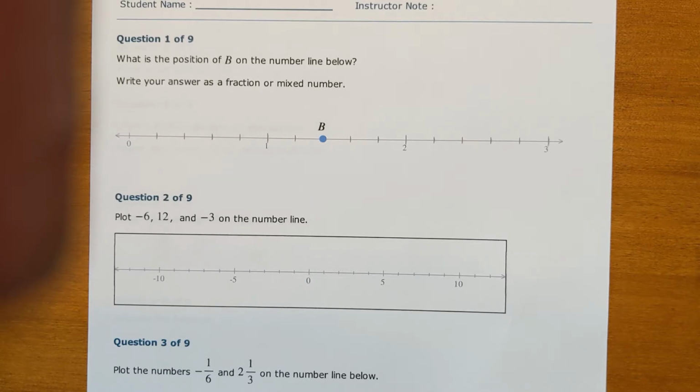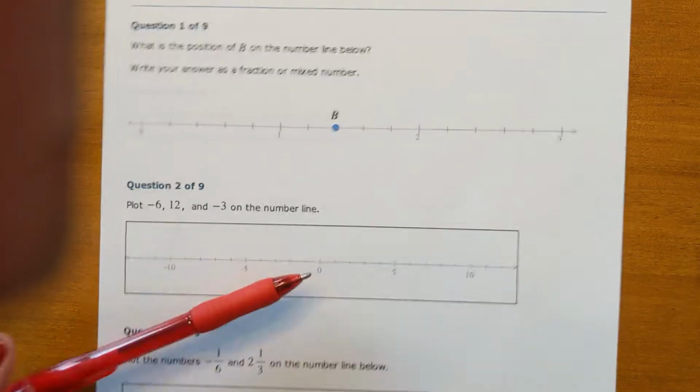Number 1, what is the position of b on the number line below? Write your answer as a fraction or mixed number. The answer is, okay, now this is when you hit pause if you wanted more time to think about it. Okay, so the answer is 1 2/5.